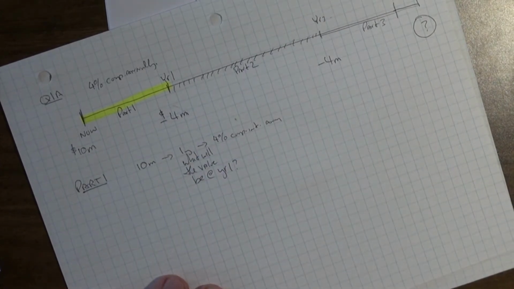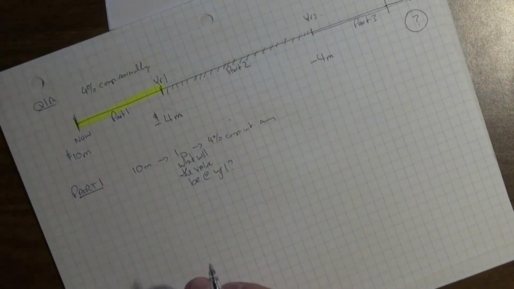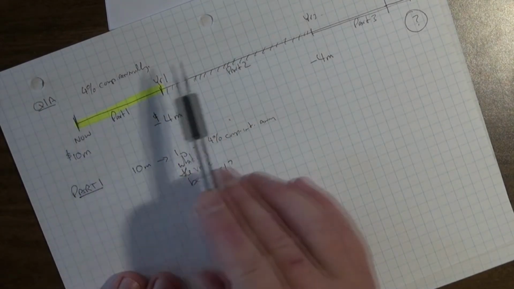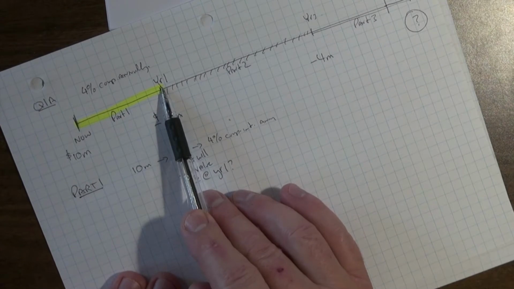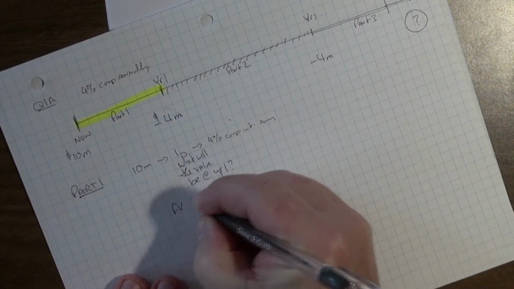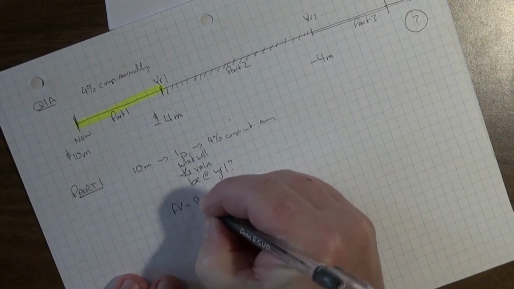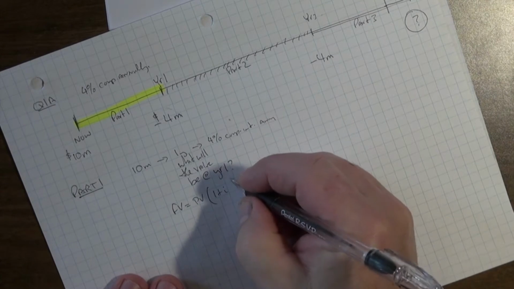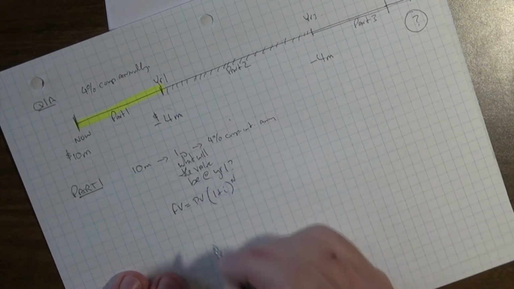That's the very first thing we need to ask ourselves. So it's a lump sum payment, and it's going to stretch for 1 year. So we want to find out the future value. So by definition, we use the future value formula.